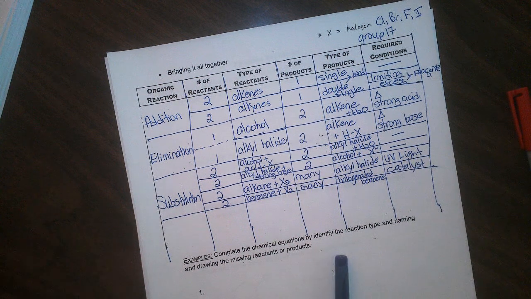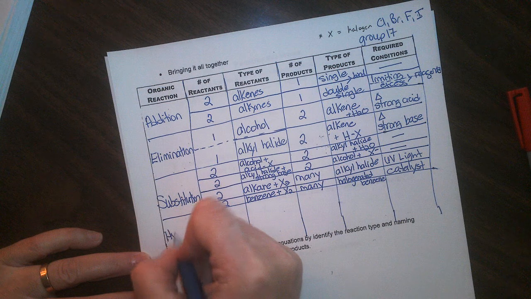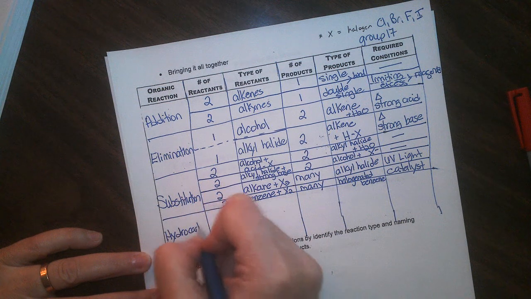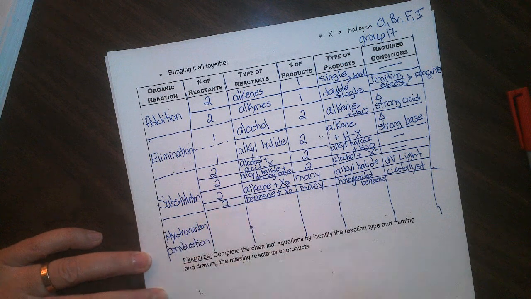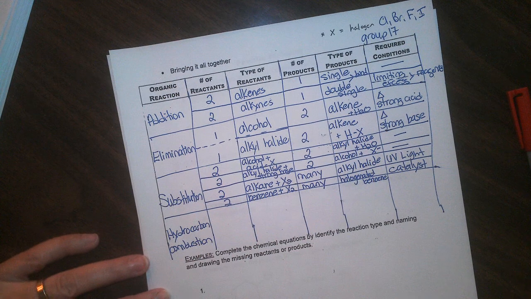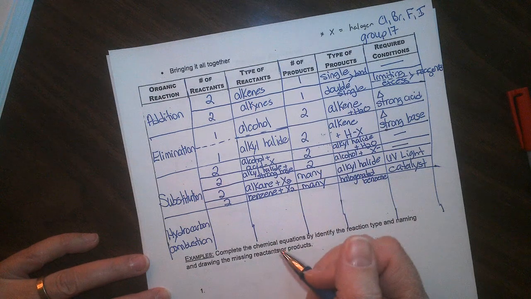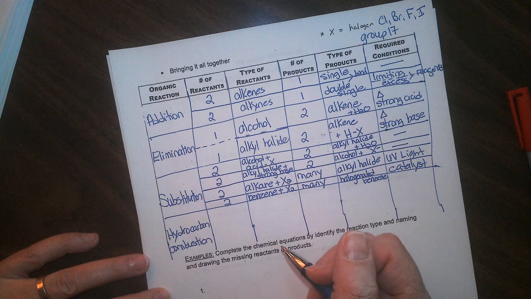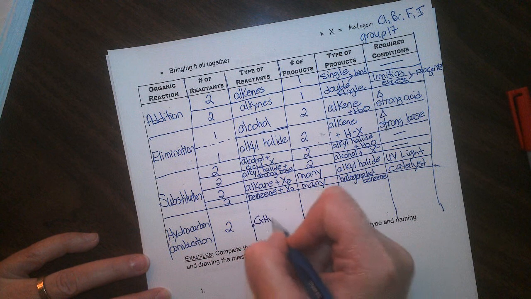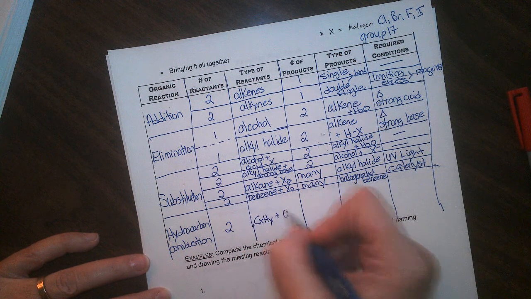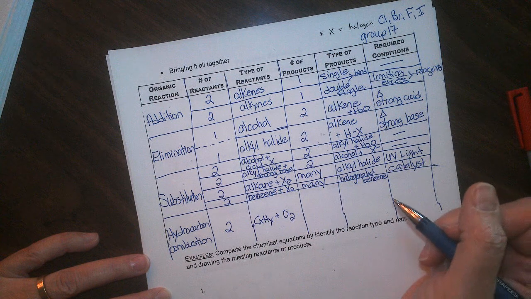Okay, last one that we haven't actually talked about, but we spent a whole lot of Chem 20 learning, is this one. Now you can talk about your photosynthesis and your cellular respiration, Declan. And you would be right. How many reactants are there? 2. There's your hydrocarbon and oxygen.